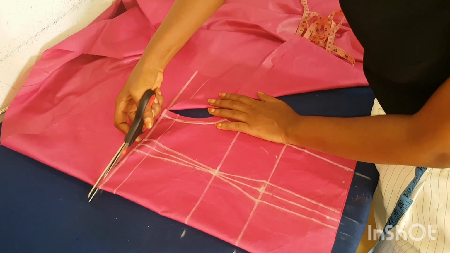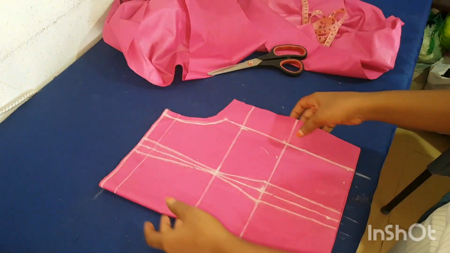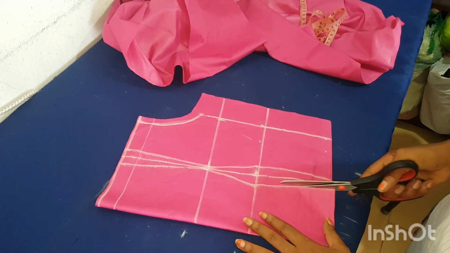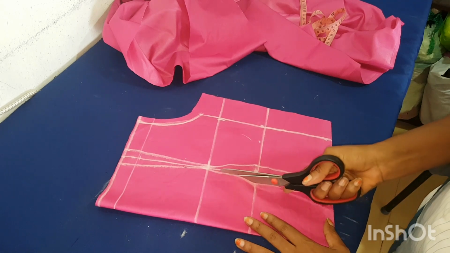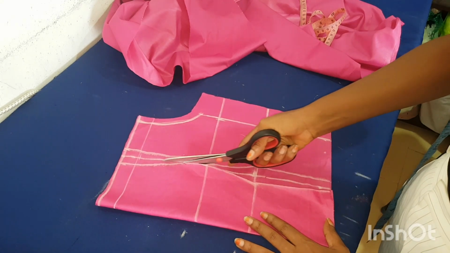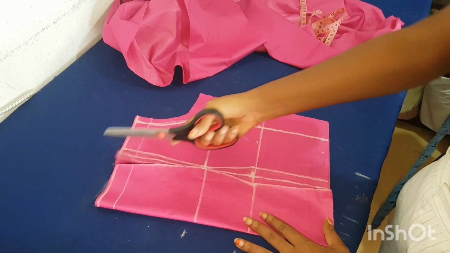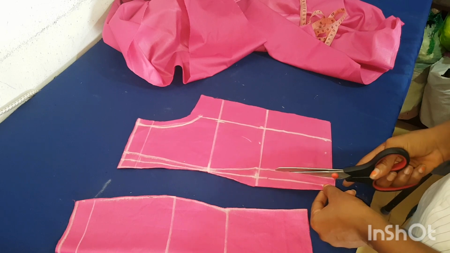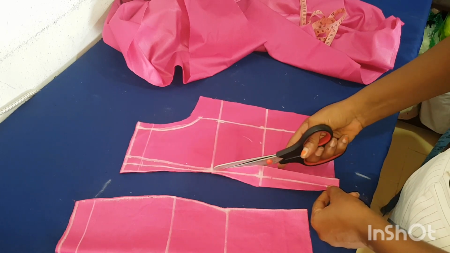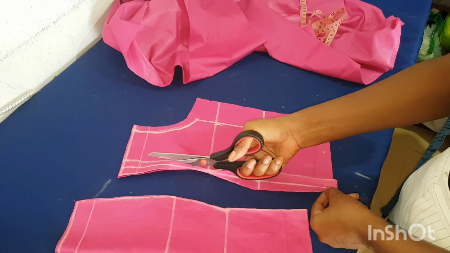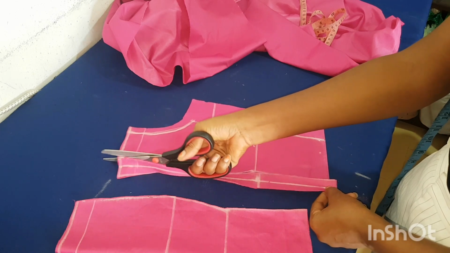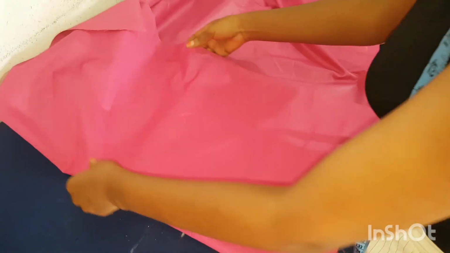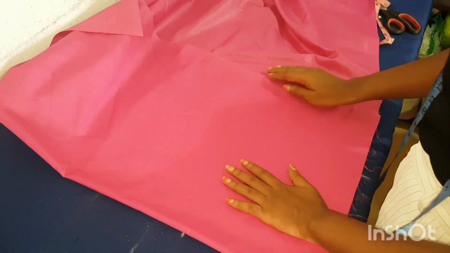So yeah, I'm going to cut my dart out as I said earlier. So I have my center piece, and that will be my side piece. So we are done with the front parts. We're going to start with the back part of my beautiful blouse.